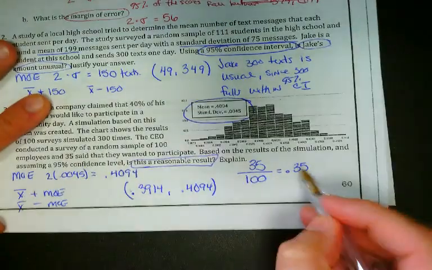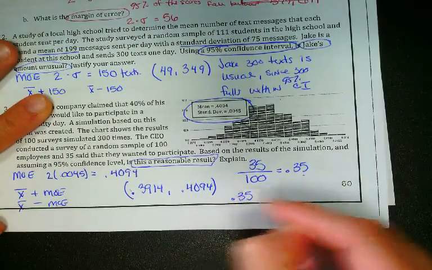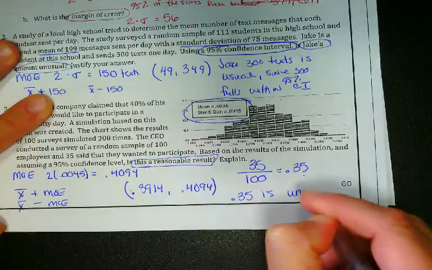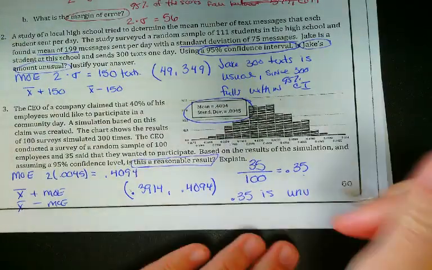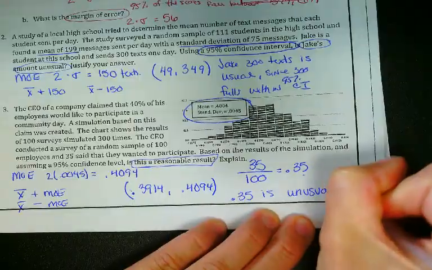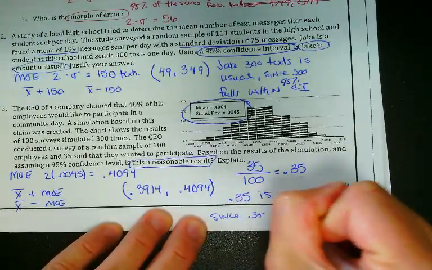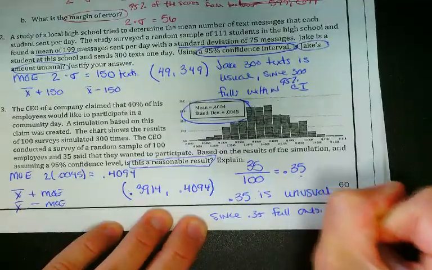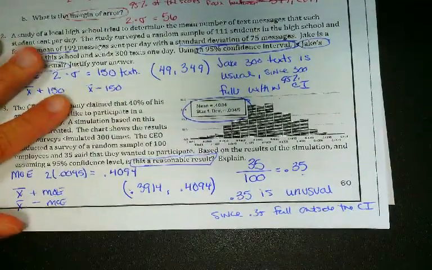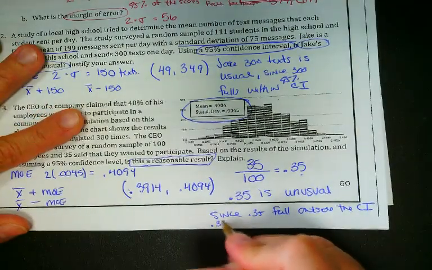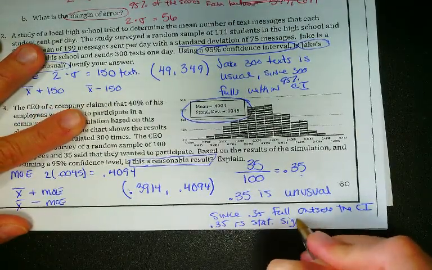This is unusual. So we want to talk about the value now. So 0.35 is unusual. Don't say "it," remember. We can't give you credit. Make sure you talk about the value. Since 0.35 falls outside the confidence interval. The other thing I would add in my sentence is 0.35 is statistically significant.